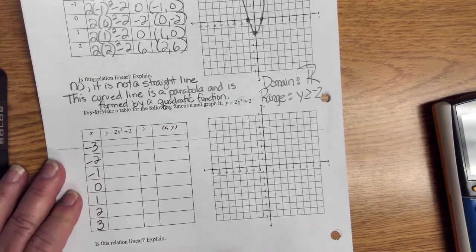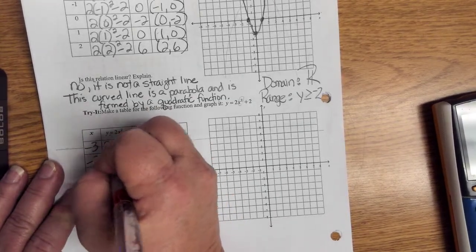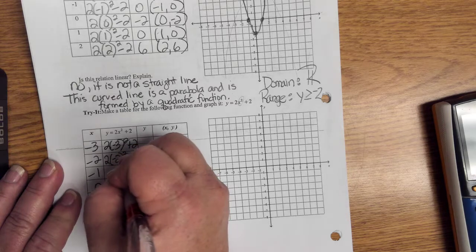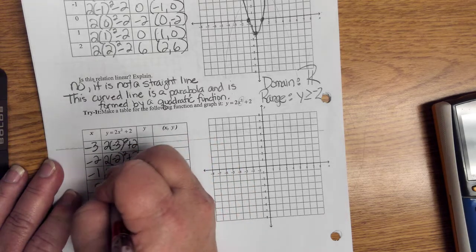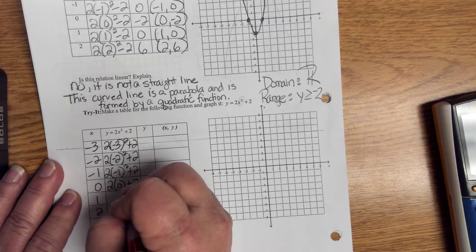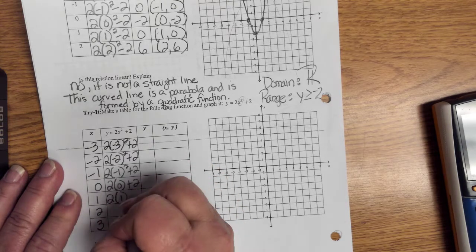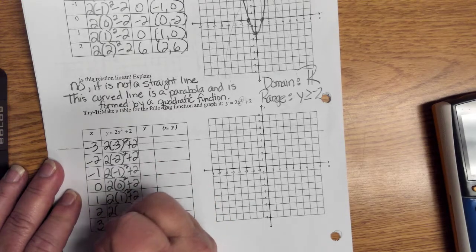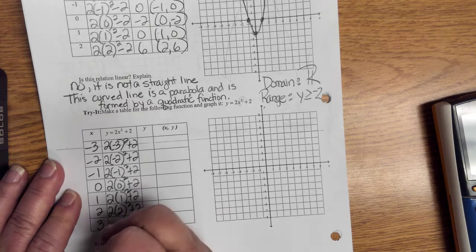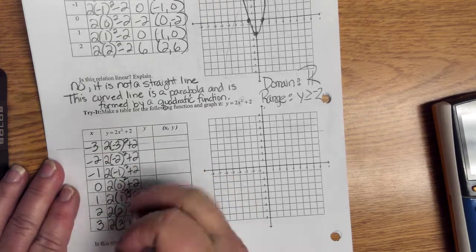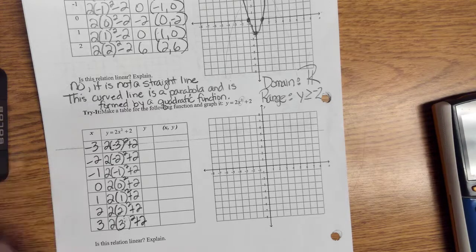Now we're going to fill in for our process. So I've got -3 squared plus 2, -2 squared plus 2, -1 squared plus 2, 0 squared plus 2, 1 squared plus 2, 2 squared plus 2, 3 squared plus 2. Okay? Now we need to put these in our calculator.